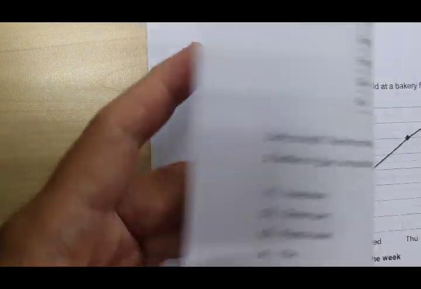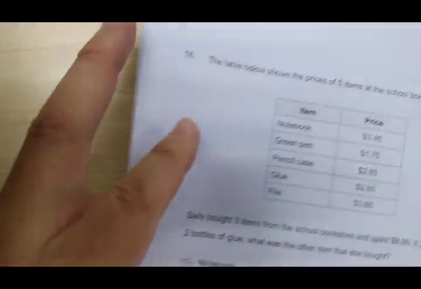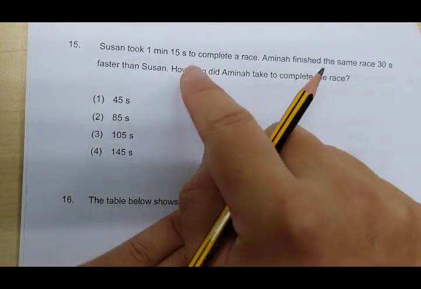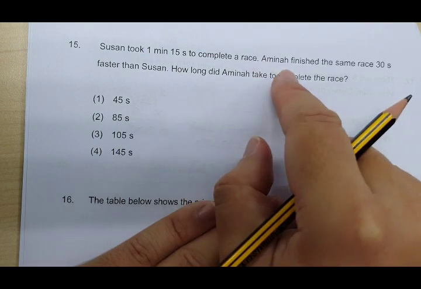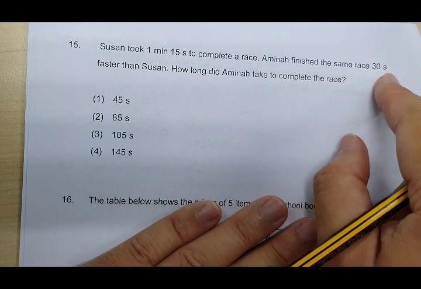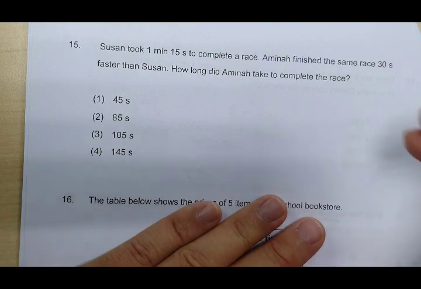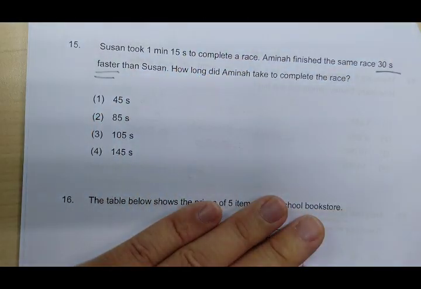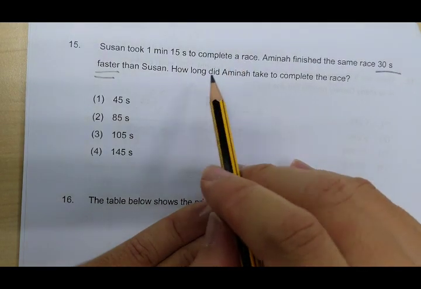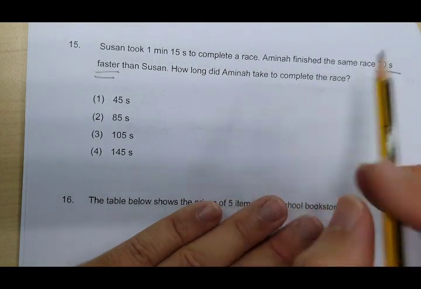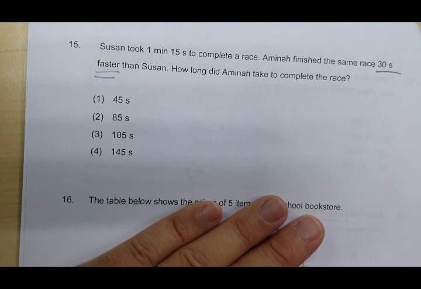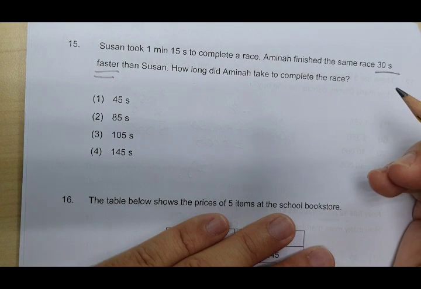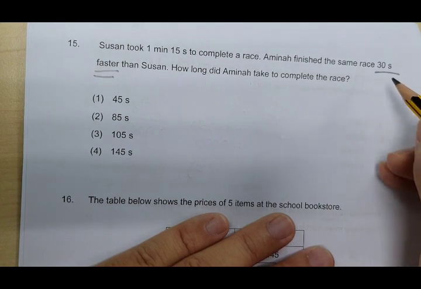Okay, let's move on to question number 15. Susan took 1 minute and 15 seconds to complete a race. Amina finished the same race 30 seconds faster than Susan. Very interesting, because we have the word faster than Susan. So, how long did Amina take to complete the race? So, instead of 1 minute 15 seconds, she took 30 seconds less.